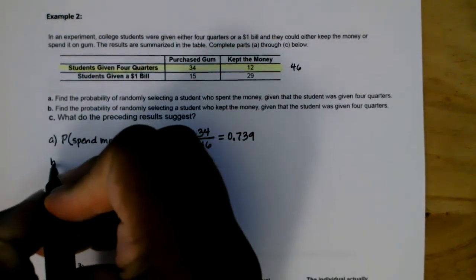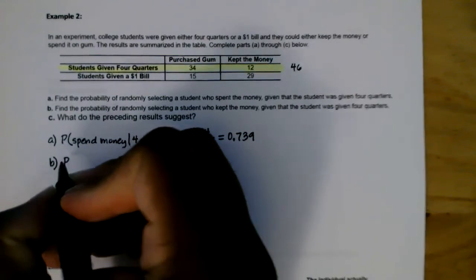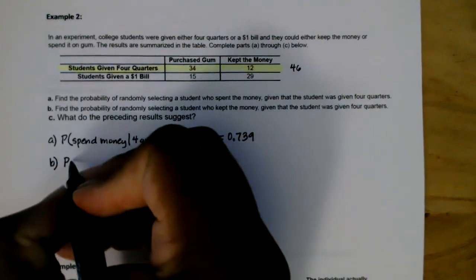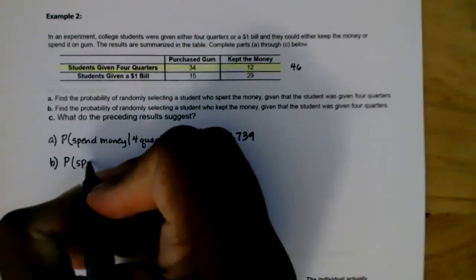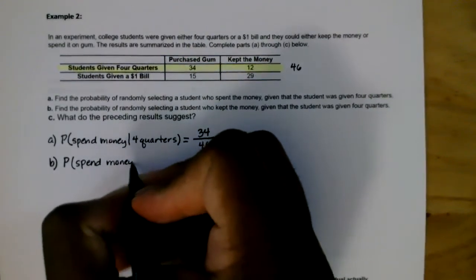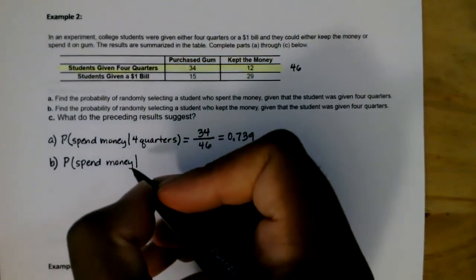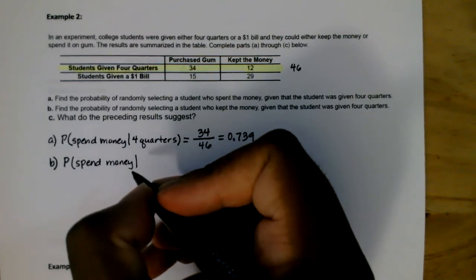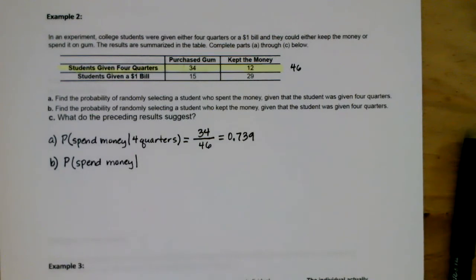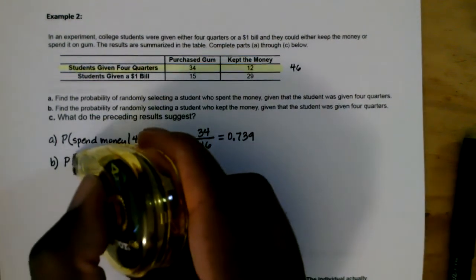All right, part B is this. Find the probability of randomly selecting a student who kept the money given that the student was given 4 quarters. I'm sorry, I didn't read that correctly at first.